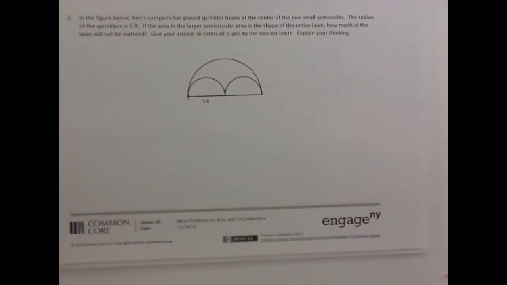So all right, let's look at number 2 here. Number 2 says, in the figure below, Ken's company has placed sprinkler heads at the center of the 2 small semicircles. The radius of the sprinklers is 5 feet. If the area in the large semicircle area is the shape of the entire lawn, how much of the lawn will not be watered? Give your answer in terms of pi and to the nearest tenth. Explain your thinking. Okay.